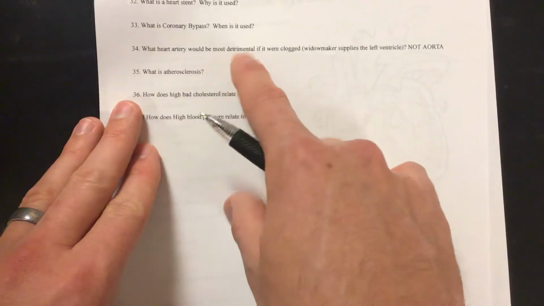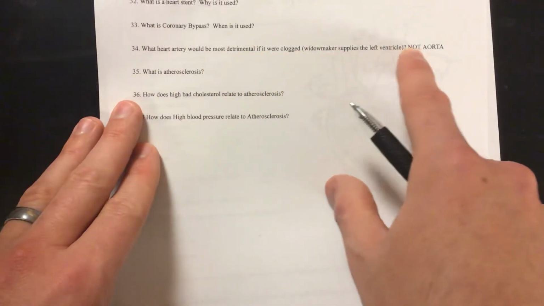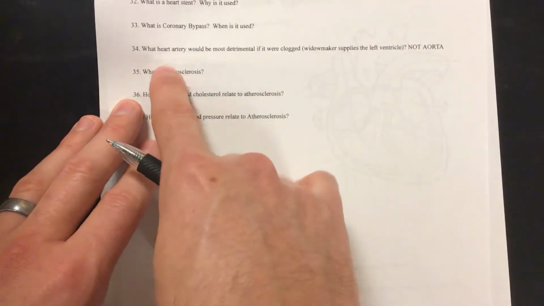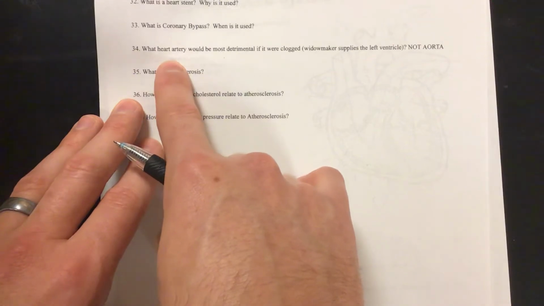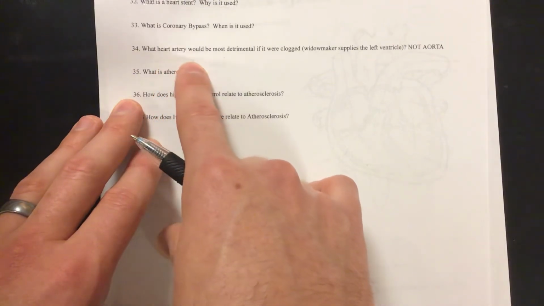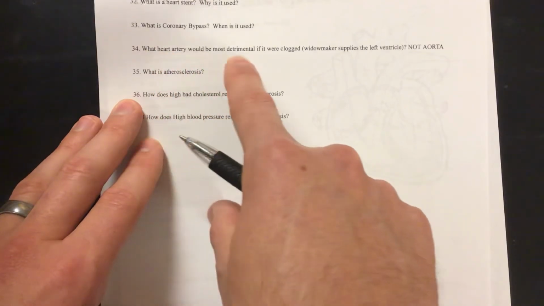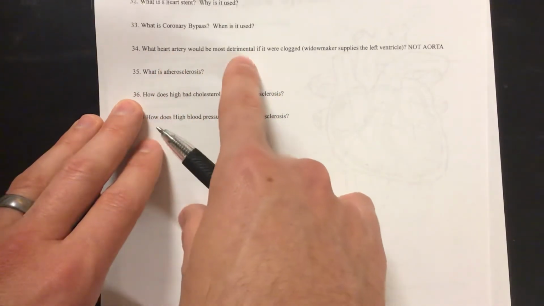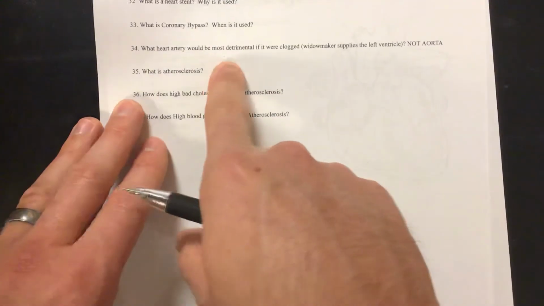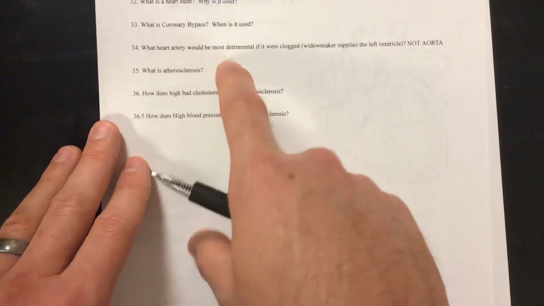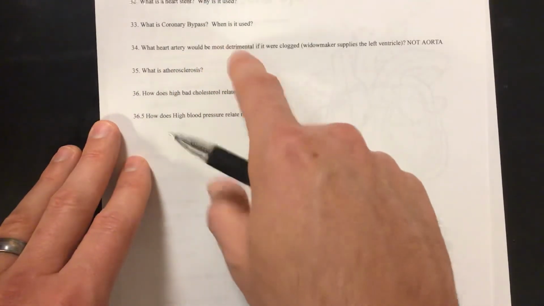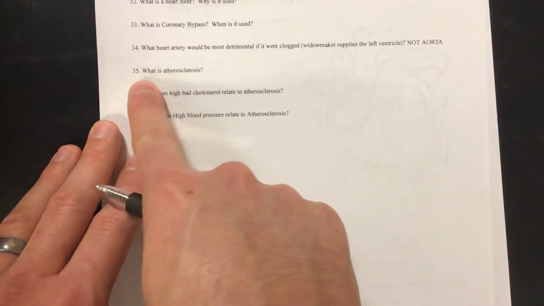What heart artery would be most detrimental if it was clogged? Widowmaker, hint, not aorta. This is the left anterior descending branch of the left coronary artery. A lot of times it's just called the left coronary artery. So if the left coronary artery was clogged, you have a heart attack in the left ventricle, meaning it's not getting oxygen. So that's one of the most fatal things.